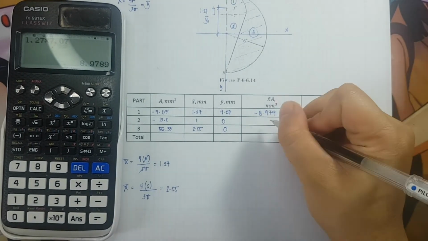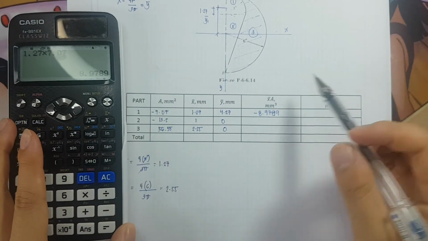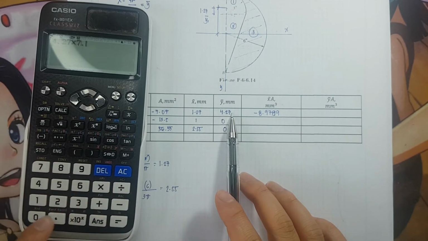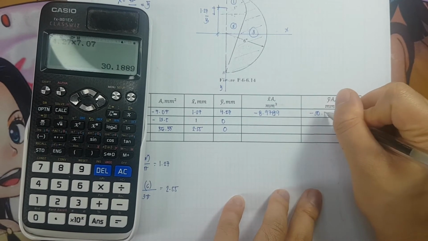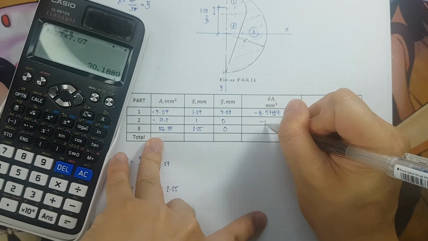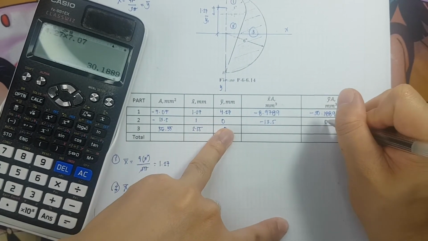Let's use 4 decimal places. Next, for y, 4.27 times 7.07 is negative 30.1889. Then part 2 is negative 13.5, and y is 0.